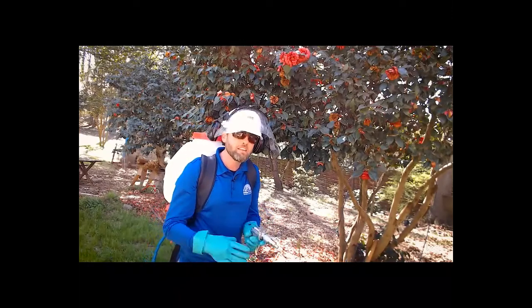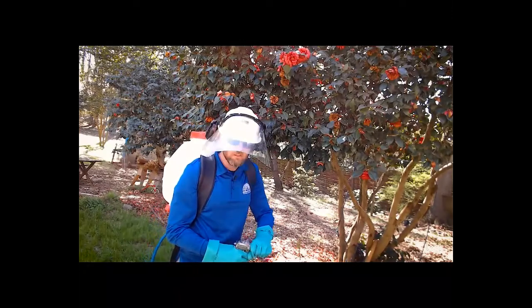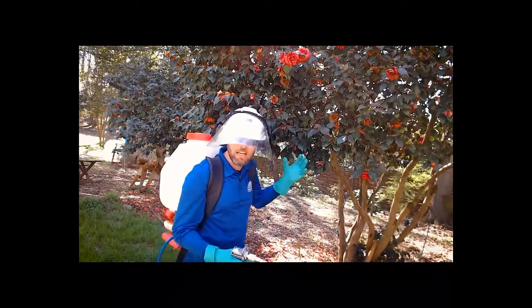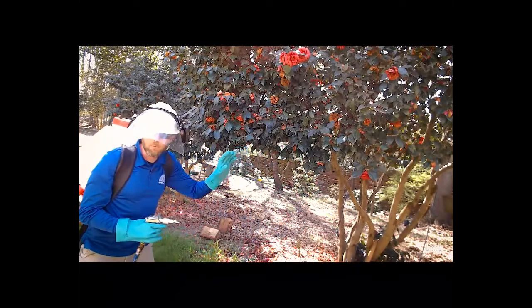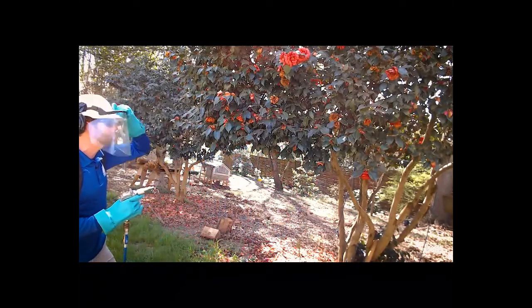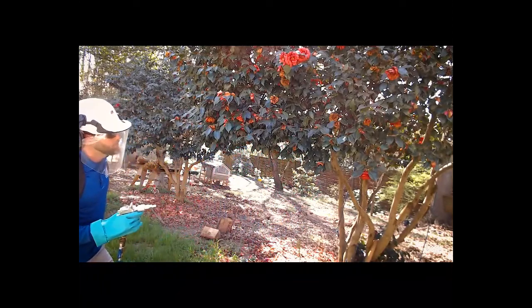So let's go ahead and spray this plant. You're going to see how easy it really does go. So of course I have my gas-powered backpack sprayer on here. I'm going to stand back, I'm going to plant my feet. I'm going to direct my spray, turn on my pressure, turn on my throttle.